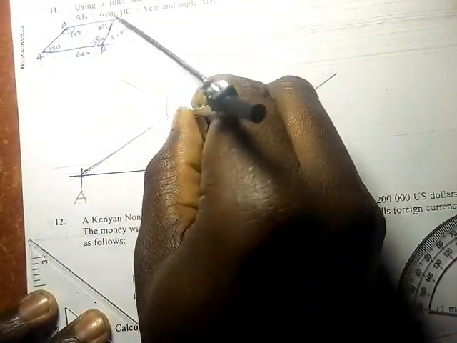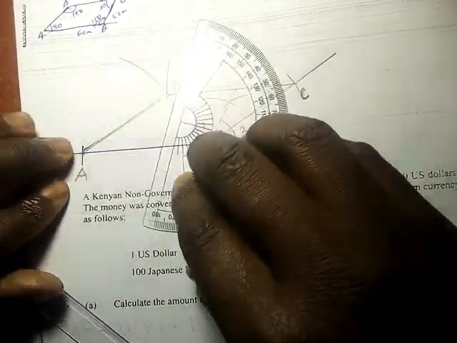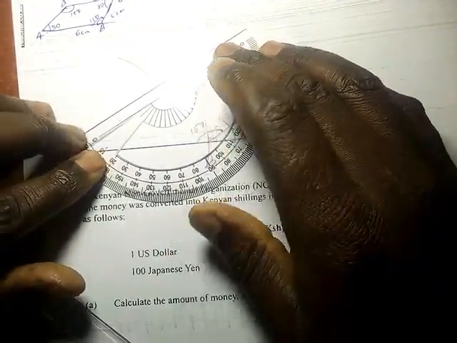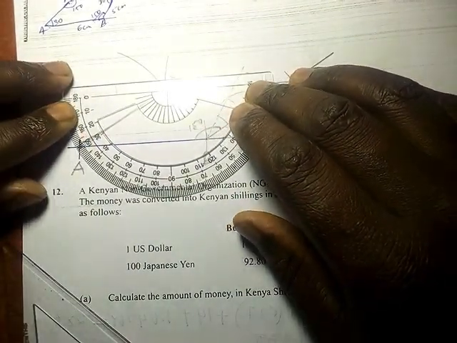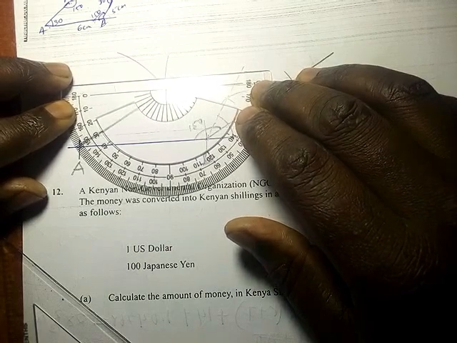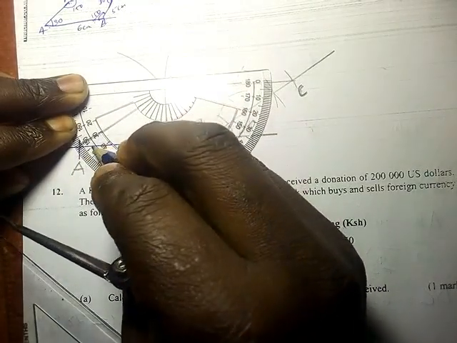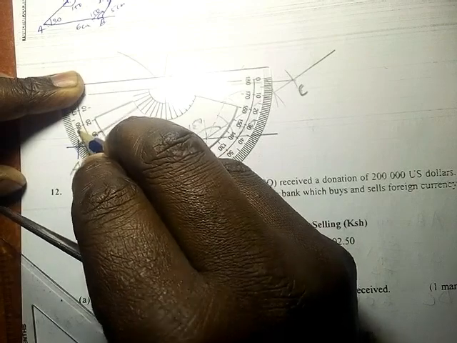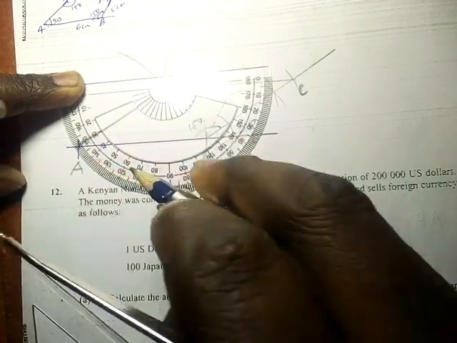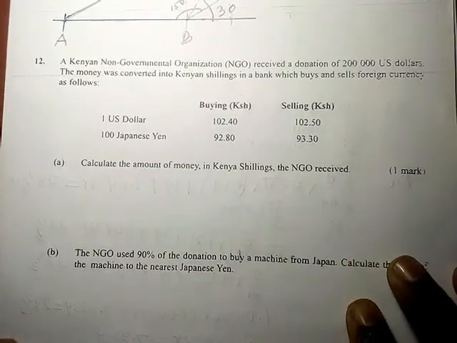So this is D. Definitely, if you measure D now, you realize it's going to be 150. Let us check. Are you seeing that it is 150 here? Yeah, this is 160, this is 150, this is 140. So already D is 150 and you have got your marks. Thank you very much. Next.